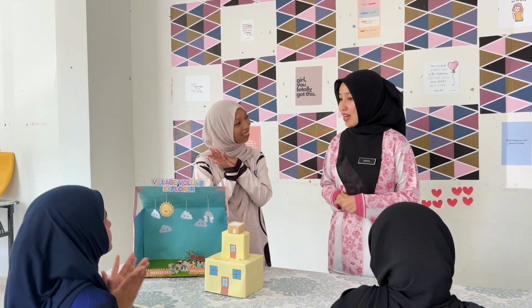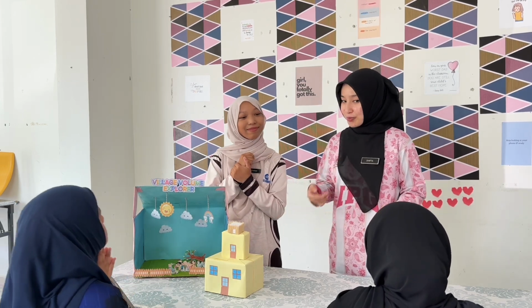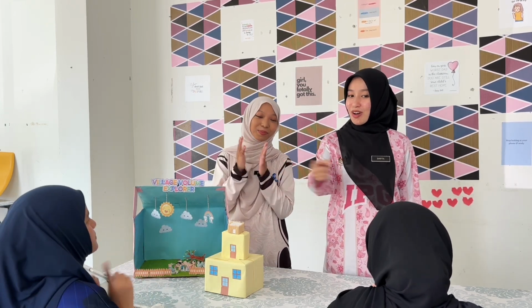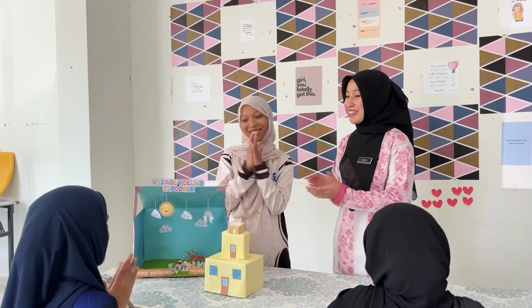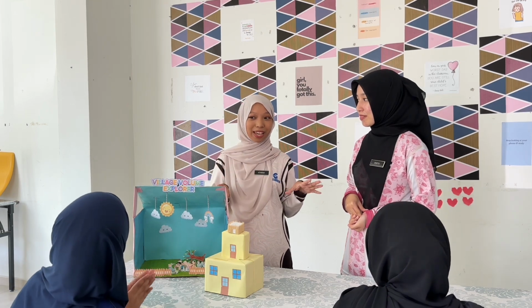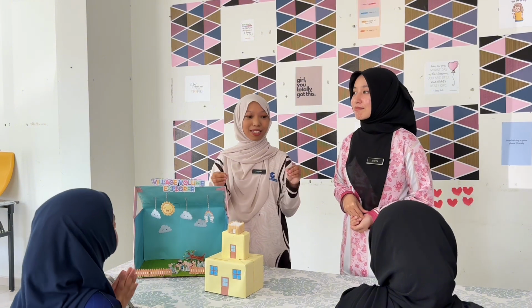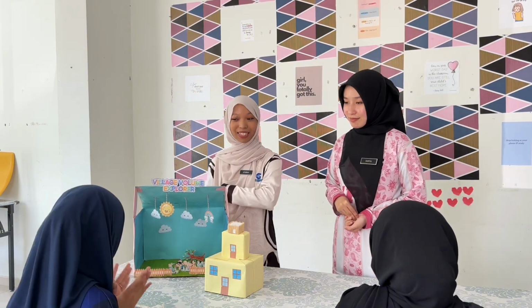Yes. So now can you name another object that has large volume? School. Or? Building. Okay, good examples. So now we know that mathematics helps us understand space in real life situations.